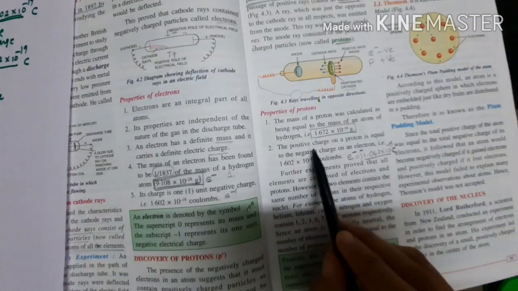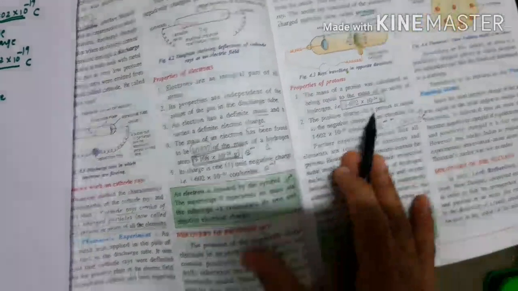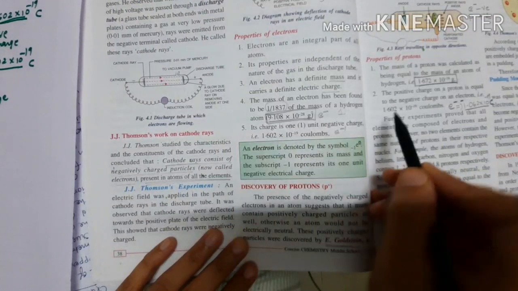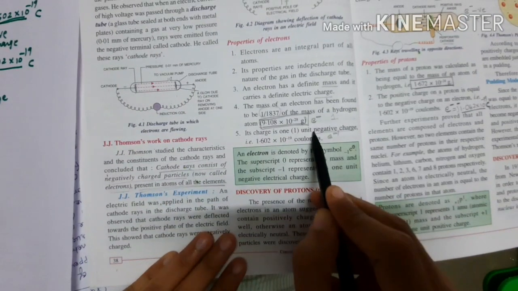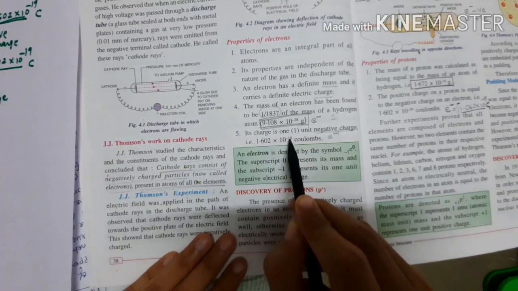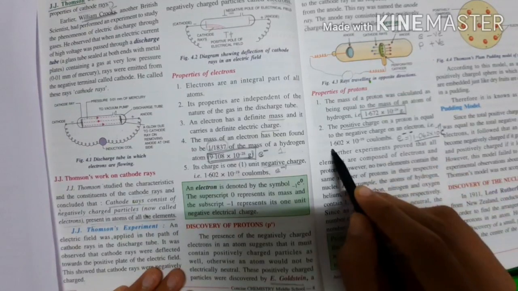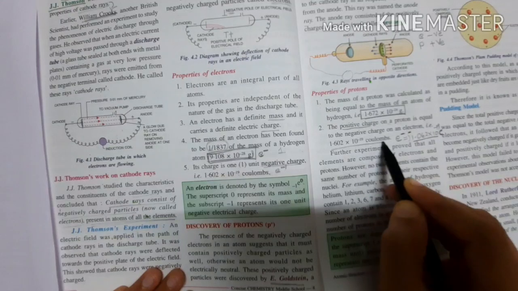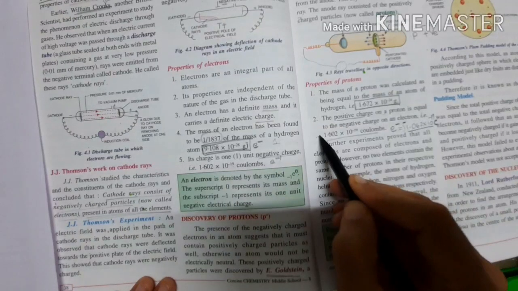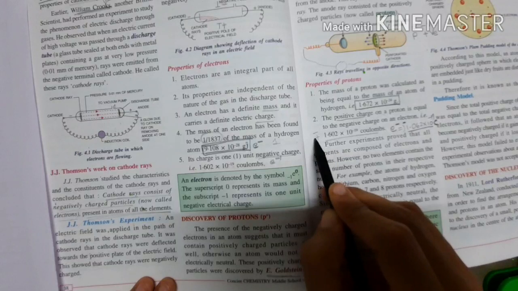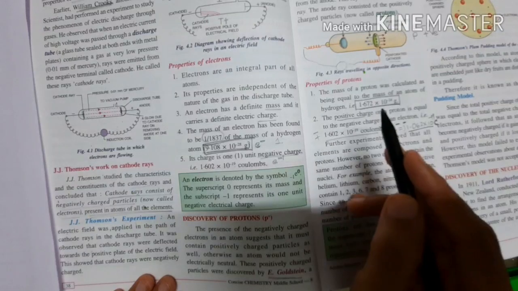So the positive charge on the proton is equal to the negative charge on an electron. That's why in their textbook no negative symbol is put, but instead they wrote the words negative charge 1.602 into 10 raised to minus 19 coulomb, and the positive charge on a proton is 1.602 into 10 raised to minus 19 coulomb. I hope you understand what I am telling you, student. So if somewhere plus or minus is written, don't misunderstand it as denoting something other than the charge, in the case of electron and proton.